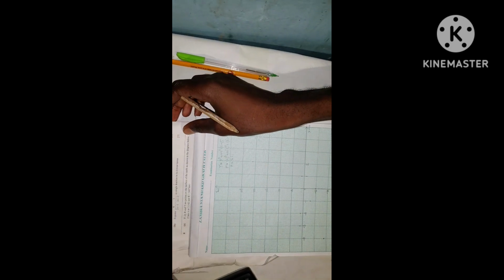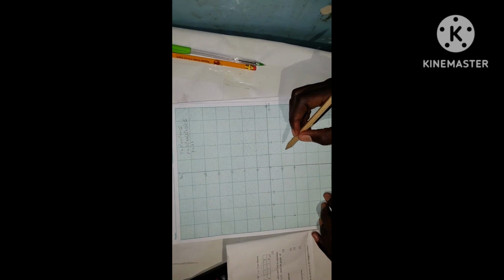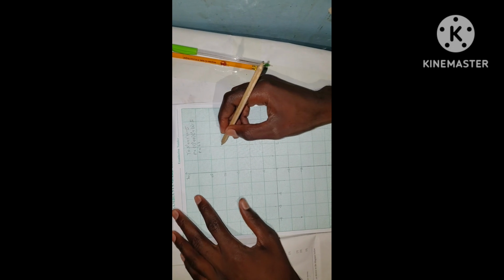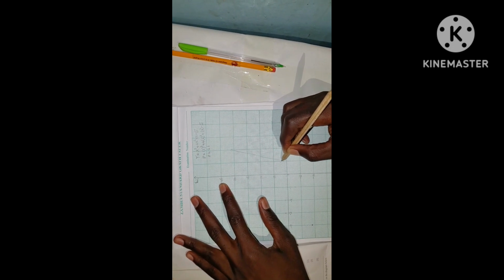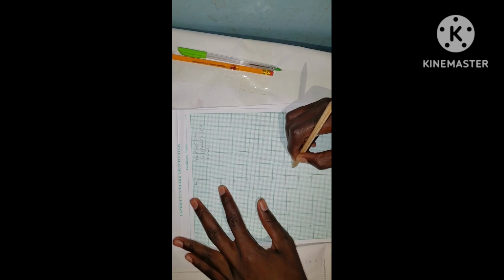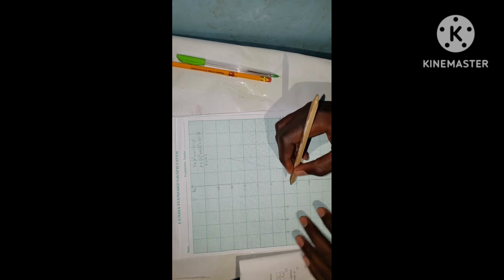Okay, after you have done that, now we come to the issue of plotting. So we have to plot our graph.